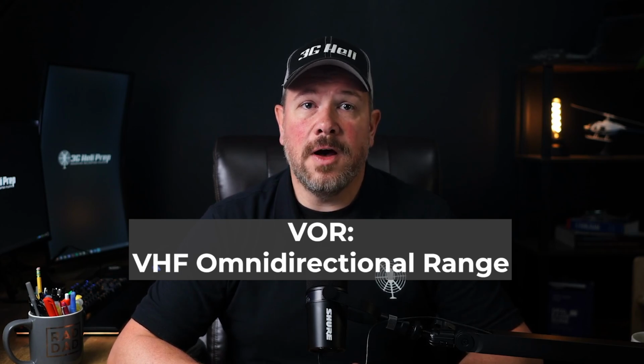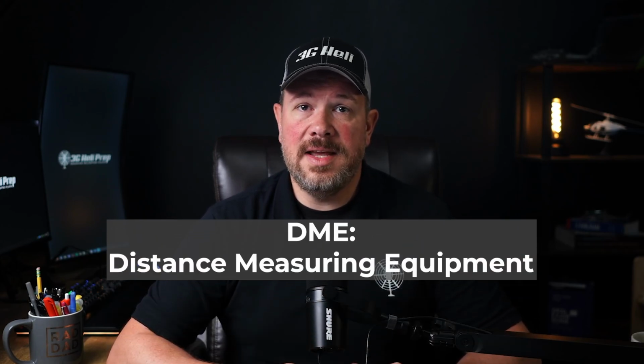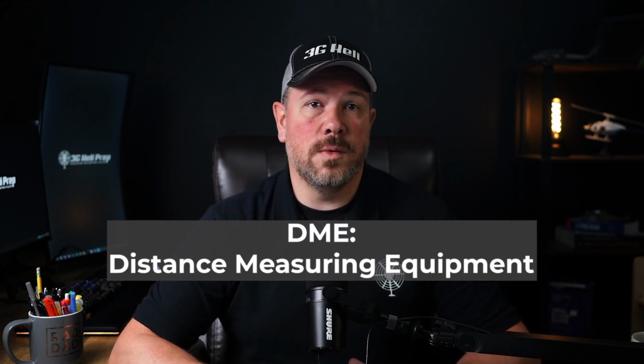Radio navigation involves using ground-based radio signals to determine the aircraft's position and navigate along the desired route. Most common forms of radio navigation include VOR, which is VHF omnidirectional range, DME, which is distance measuring equipment, or NDB, or non-directional radio beacon.